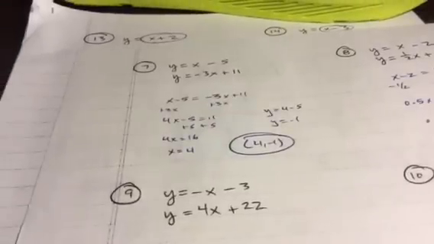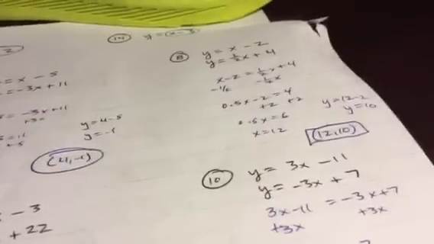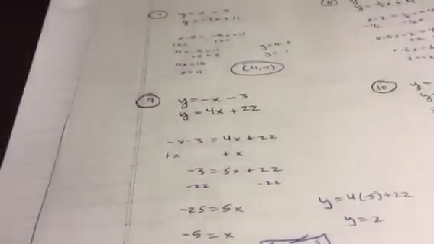Number 7 here, folks. Set x minus 5 equal to negative 3x plus 11. 4 for x. Plug 4 in for x. You get negative 1 for y. Number 8, folks. X minus 2 is equal to 1 half x plus 4. Subtract half an x. Add 2, x is 12, plug 12 in for x, y is 10. You write your answer as an ordered pair, x comma y.